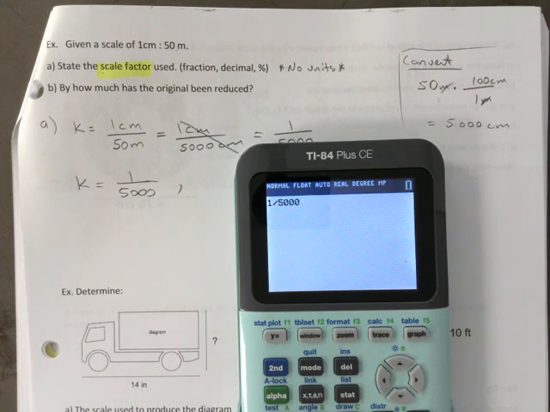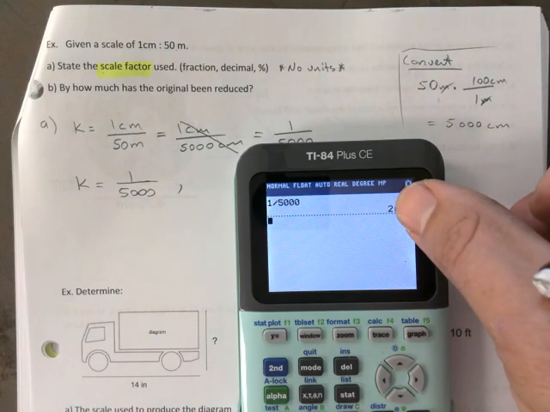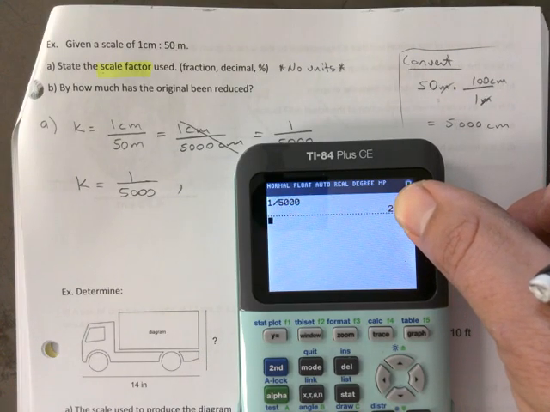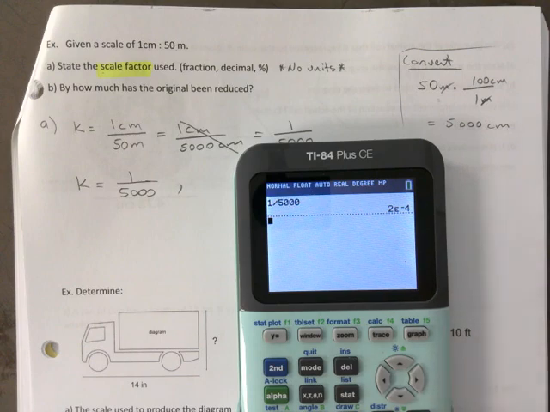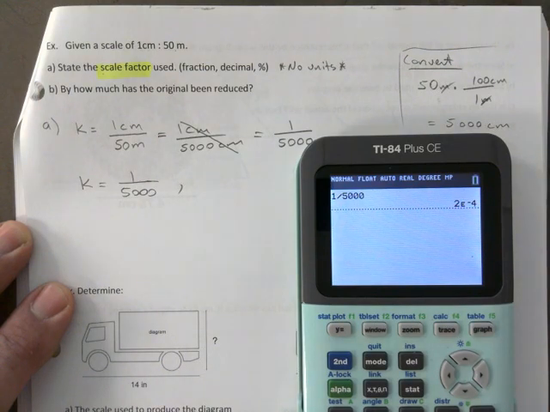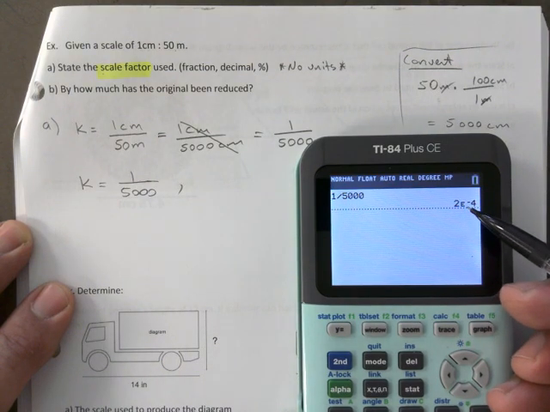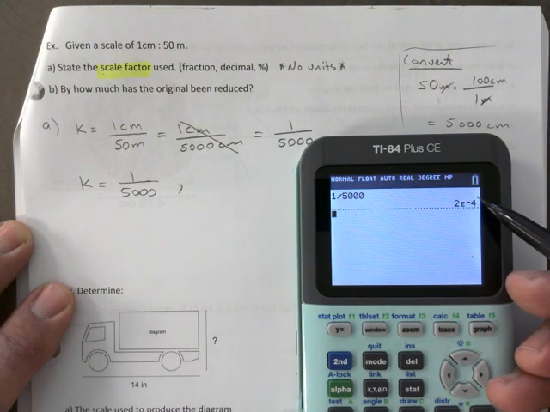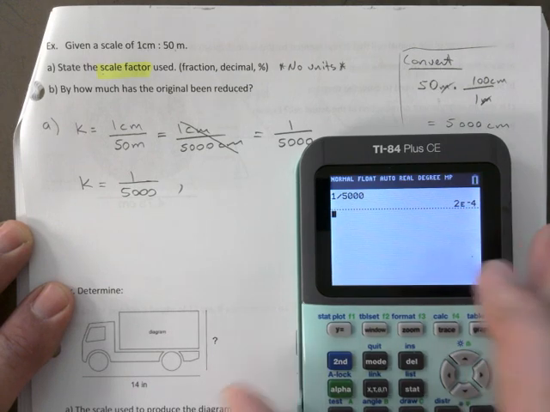1 divided by 5,000, what's that? I'm just going to write down 2, Mrs. Dirksen, because it's 2, right? I'm just going to ignore that. You can't, and you have to. So here's the cool trick about that. It's saying 2 times 10 to the power of -4, which means the decimal place.